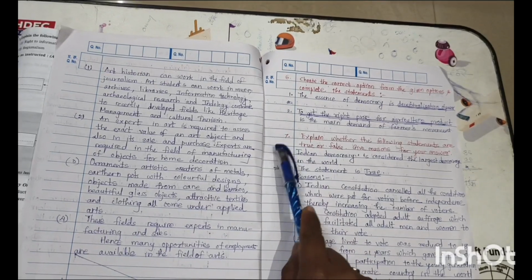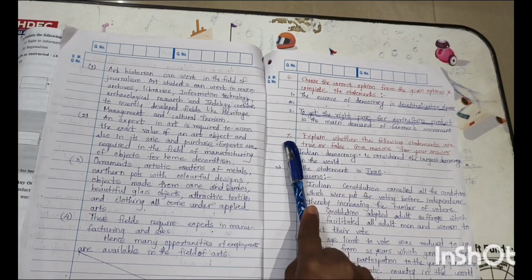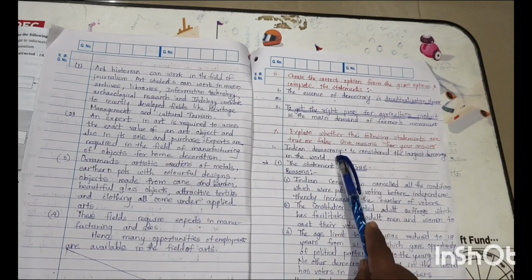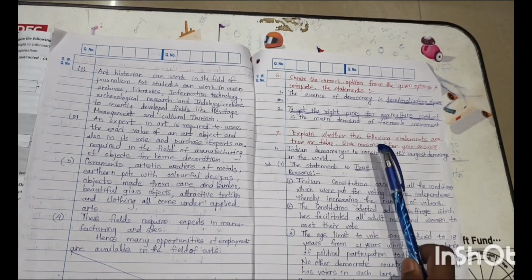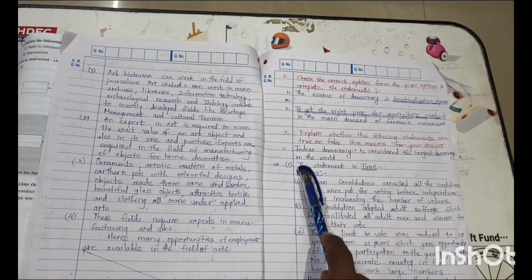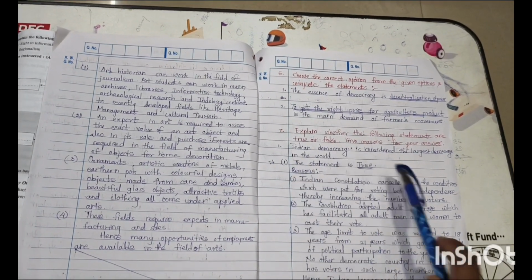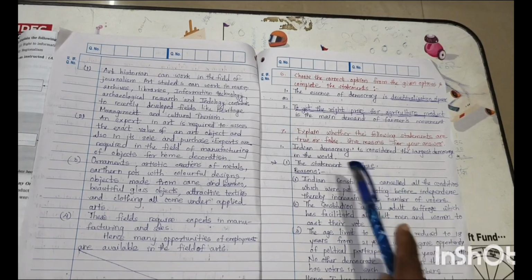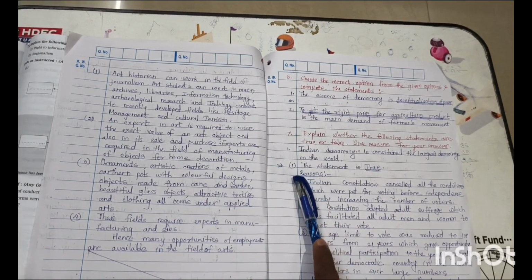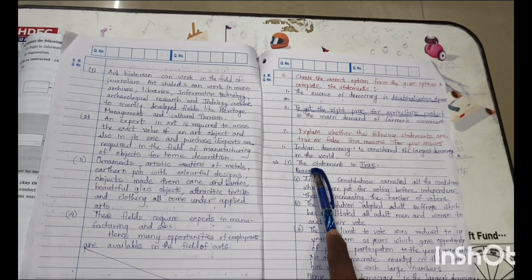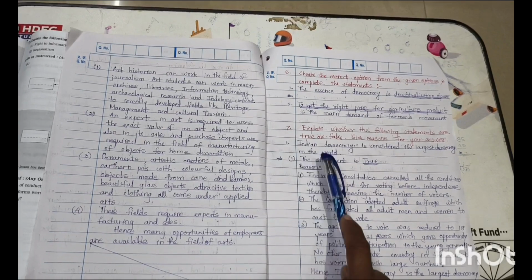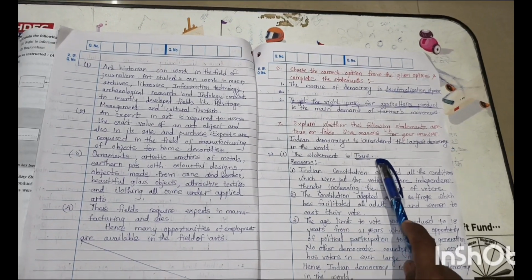Now the next topic is question number 7, where you have to explain whether the following statements are true or false, and at the same time give a reason for that answer. You can see I have attempted 2 questions here. For the first question, first you have to write whether the statement is true or false. So here I have first written whether the statement is true or false.